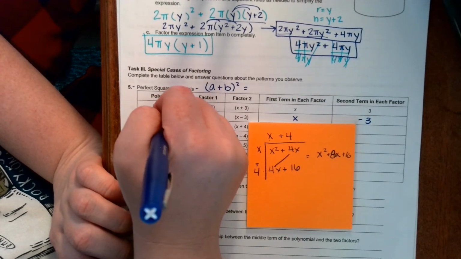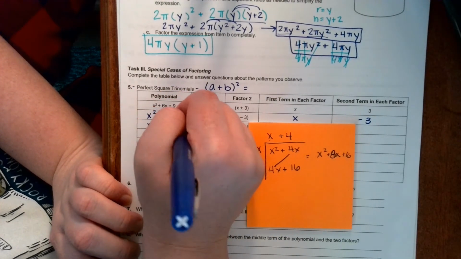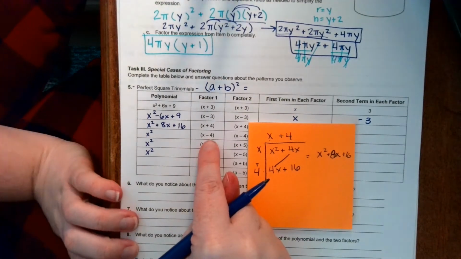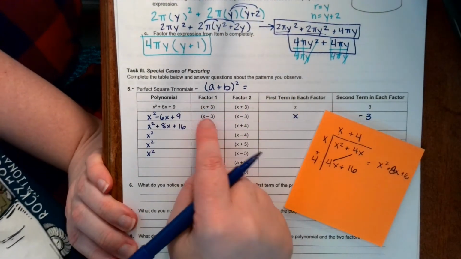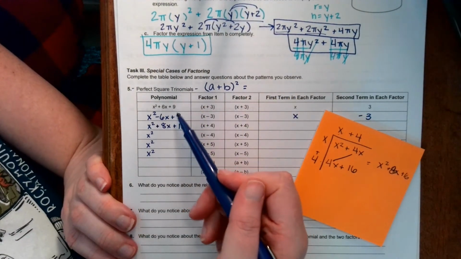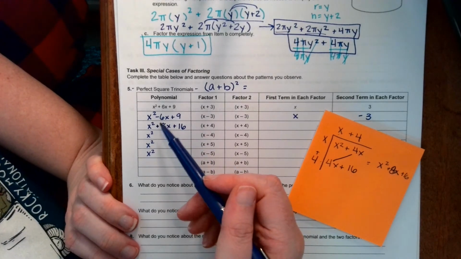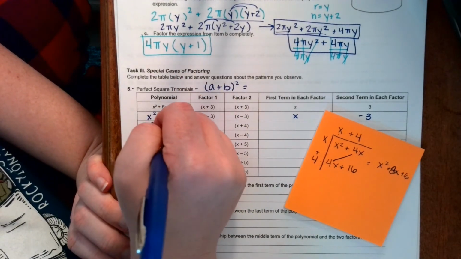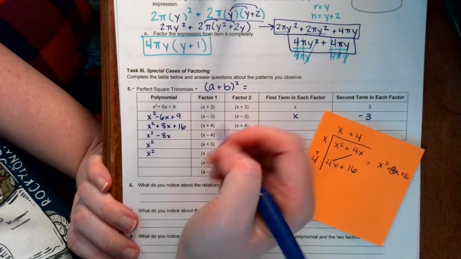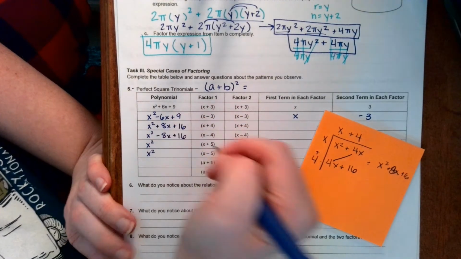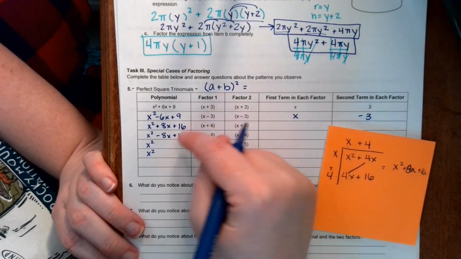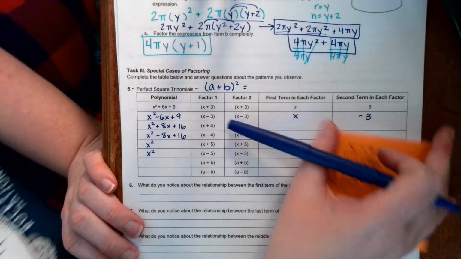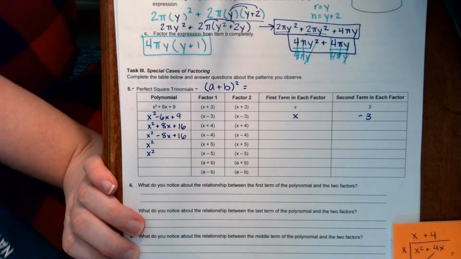So plus 8x plus 16. Now here, this has a negative in it. So if we remember from this pattern, these ended up being exactly the same except with a negative sign. So I would assume, and we can do the math if you don't believe me, that I would have a negative 8x here, just following that basic pattern structure.